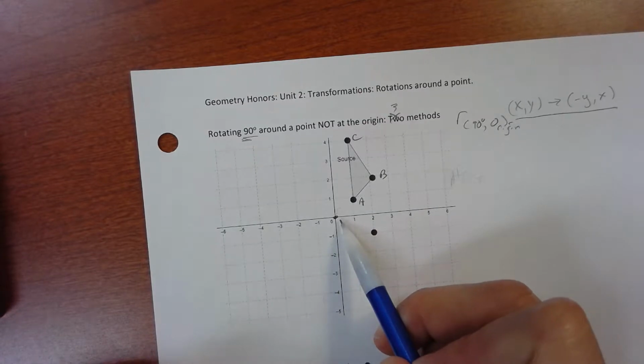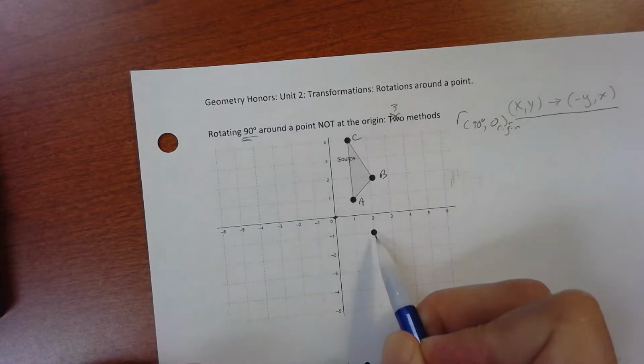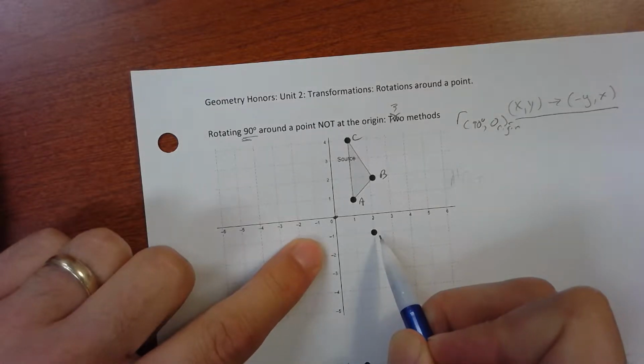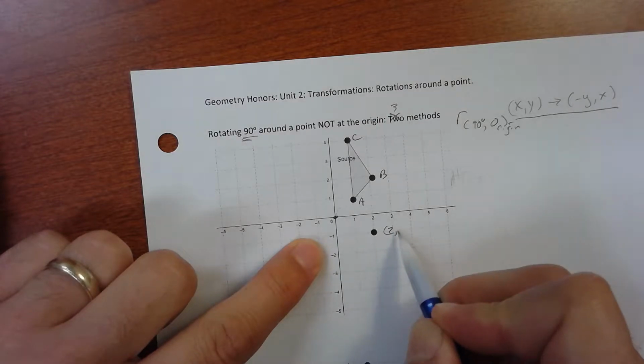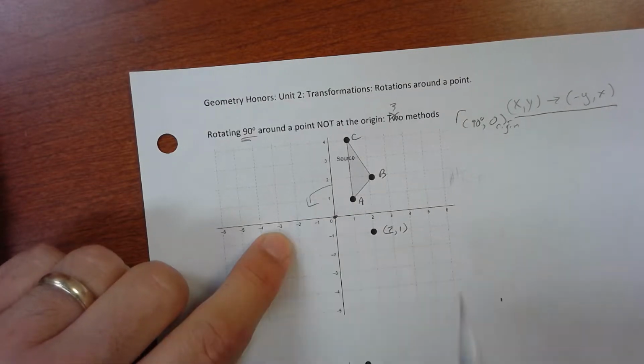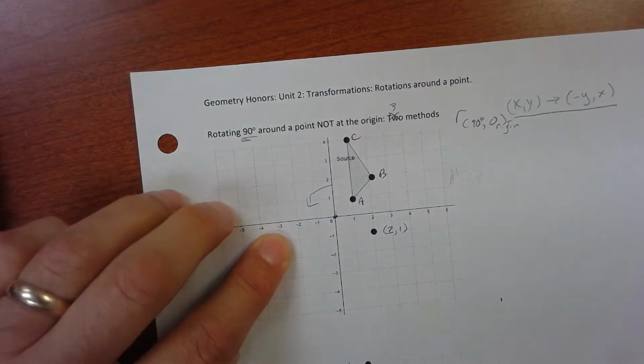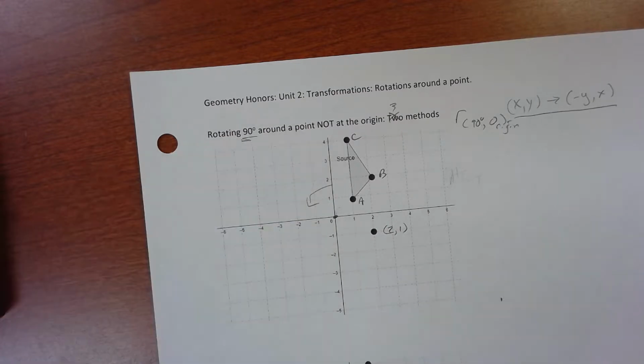But what happens if we make a rotation point somewhere that's not at the center of everything, right? In this particular problem, our center is at 2, 1. We're going to rotate everything around that. Now 90 degrees, we know it's going to come over here somewhere, right? But where? Well, it's actually not that difficult to figure out.